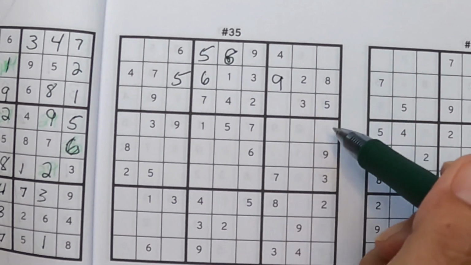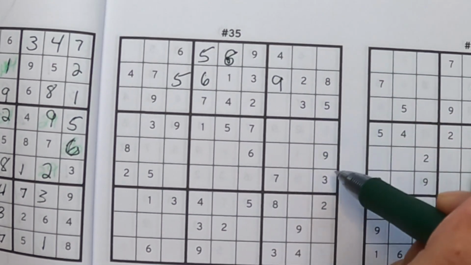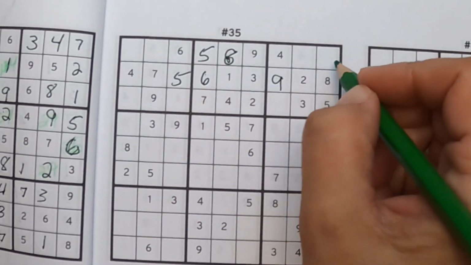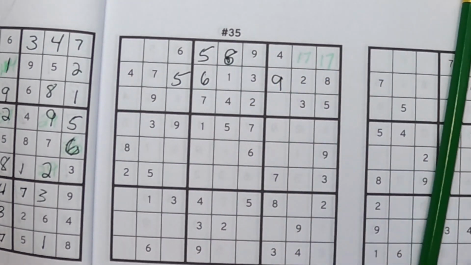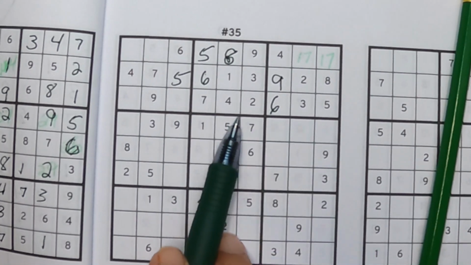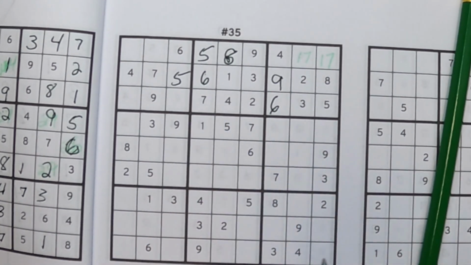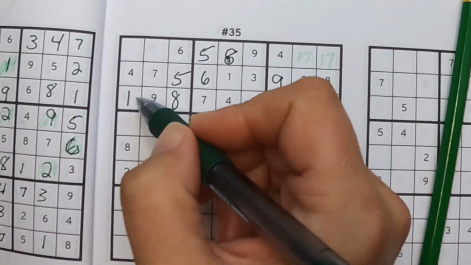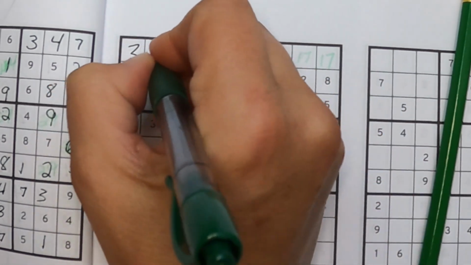For this box now, we're missing 1, 6, and 7. We've got 6 covering both of these boxes, so 1, 7, 1, 7. That means our 6 has to be here. For this row, we're missing 1 and 8. We've got an 8 here, so 1, 8. For this box now, we're missing 2 and 3. We've got a 2 here, so 3, 2.